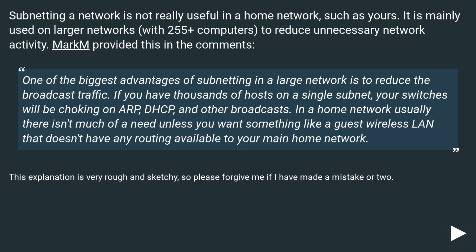One of the biggest advantages of subnetting in a large network is to reduce the broadcast traffic. If you have thousands of hosts on a single subnet, your switches will be choking on ARP, DHCP, and other broadcasts. In a home network, usually there isn't much of a need unless you want something like a guest wireless LAN that doesn't have any routing available to your main home network.